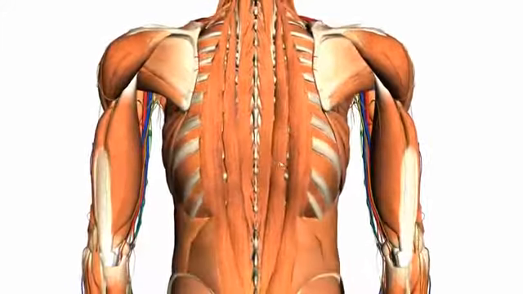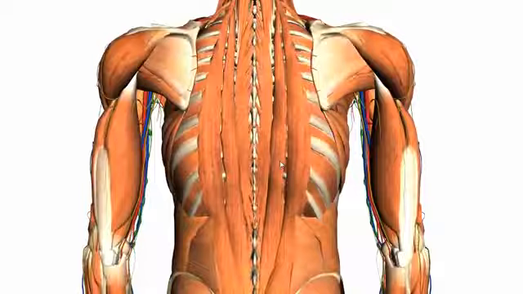So next we've got those muscles which move the vertebral column. You've got the erector spinae muscles and the transversospinalis muscles. The erector spinae muscles are more superficial, so I'll begin with those. You've got three groups. So laterally you've got the iliocostalis, this one here. In the middle you've got the longissimus, and most medially you've got the spinalis.